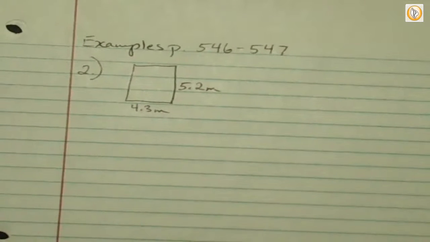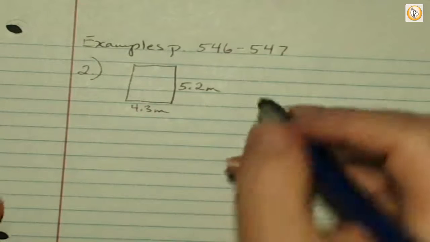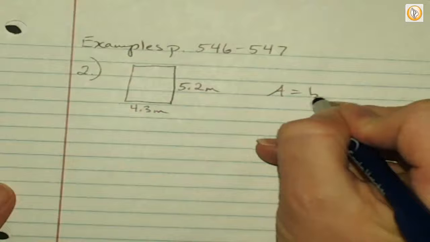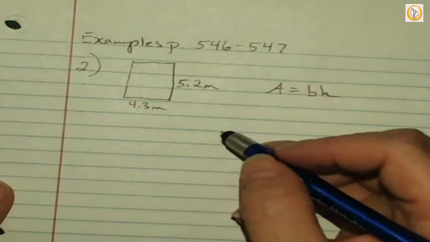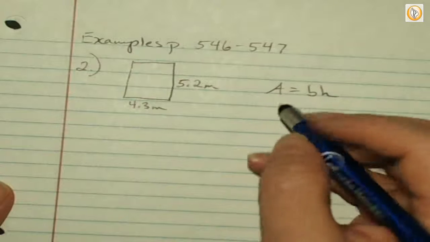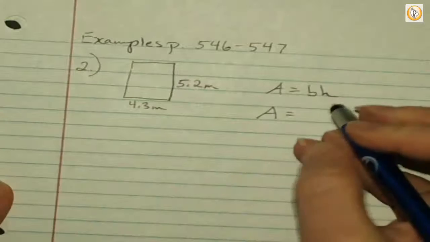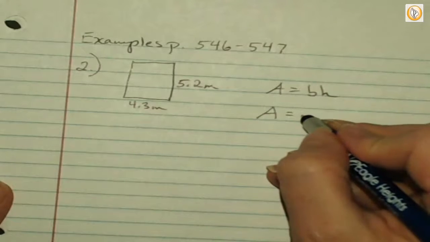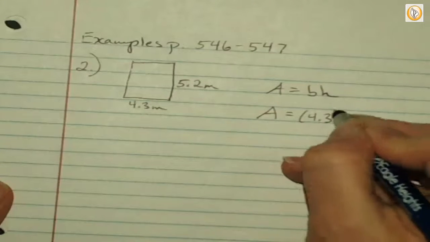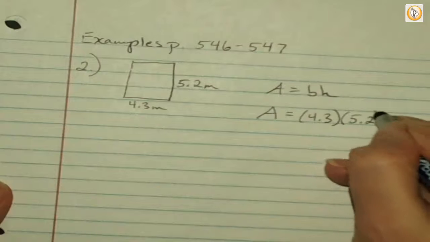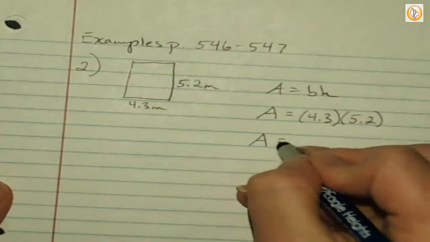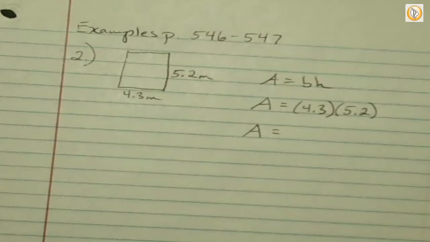Okay, Izzy, how do I solve this? Area is base times height. So what it says, find the area. So we're looking for area, right, Izzy? What is the base? 4.3. And what's the height, Izzy? 5.2. Okay. Do the math, Izzy, and then tell me what you get.